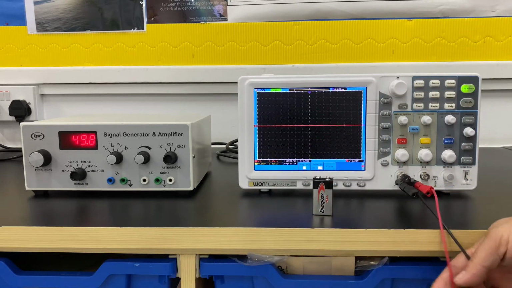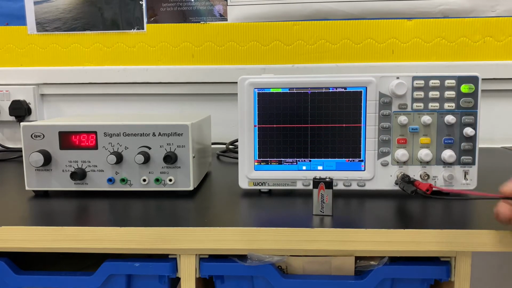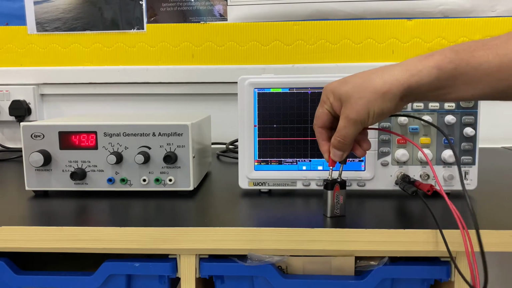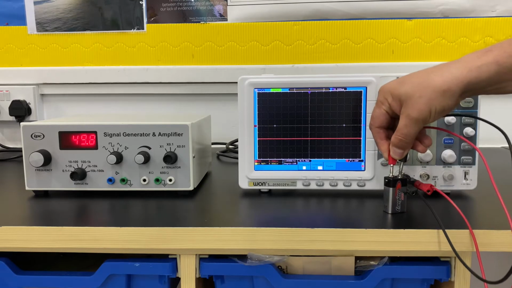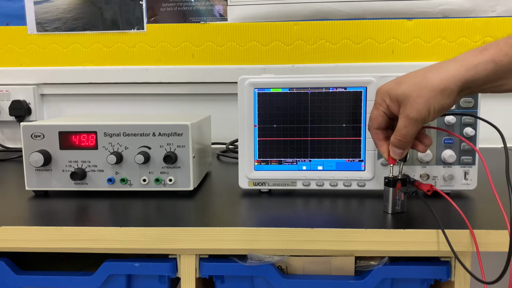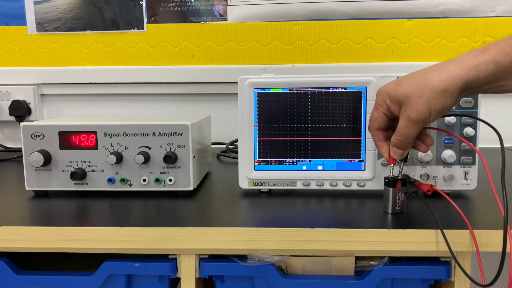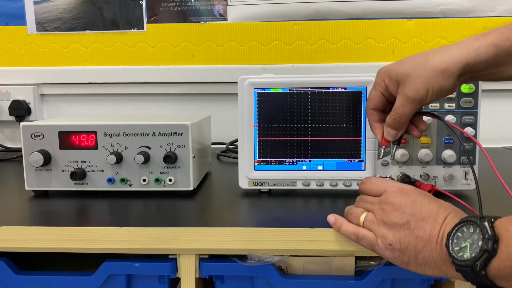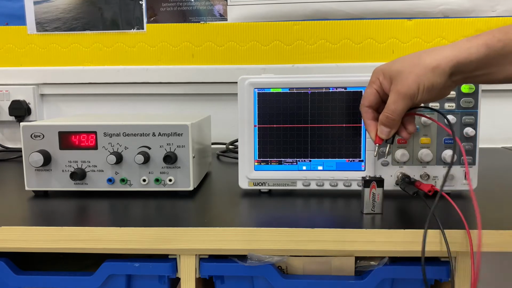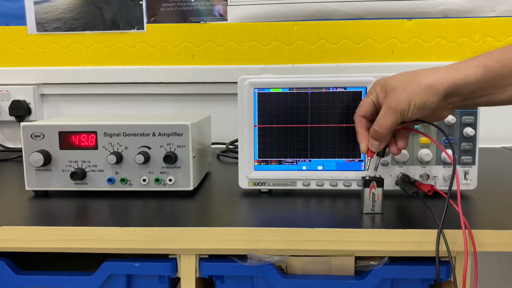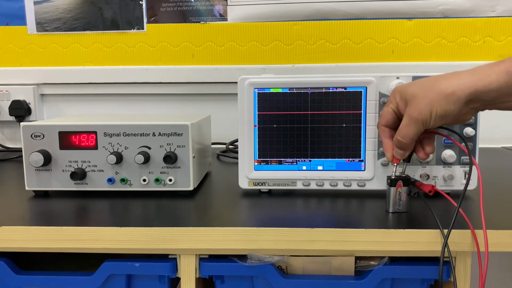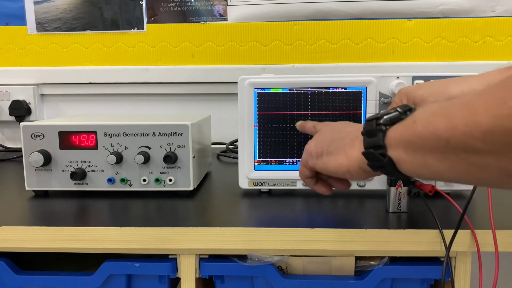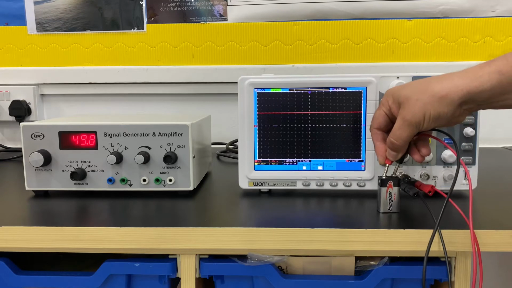Right, now let's see what we expect to see here. As predicted, we've still got a straight line, but it's now dropped down 2 divisions or 2 centimeters. If I swap the battery around, any prediction? It's going to go up. The height of that straight line above the central line tells us the voltage.